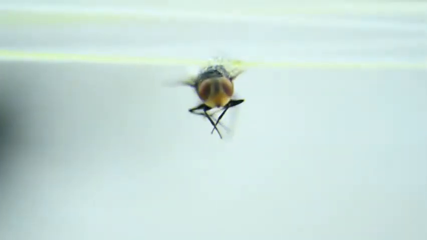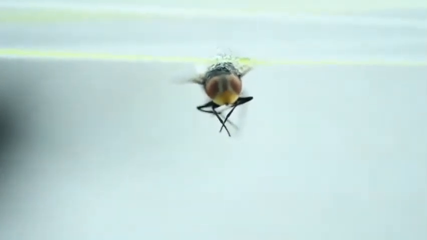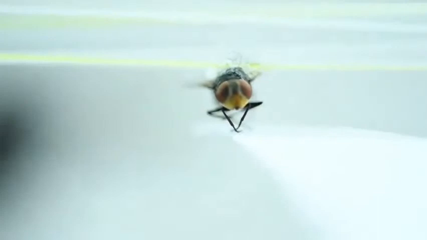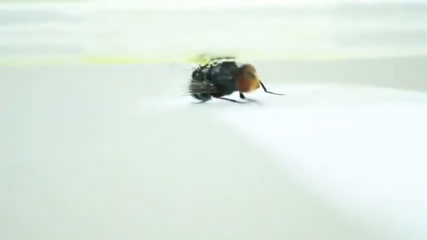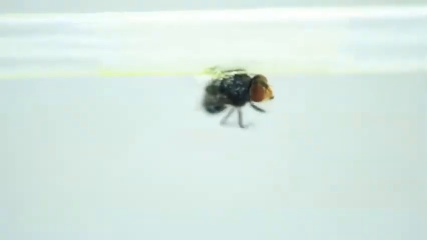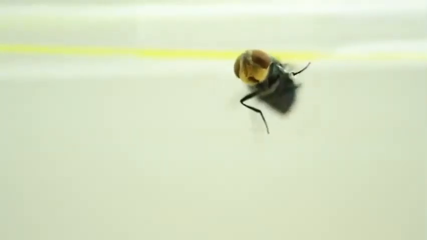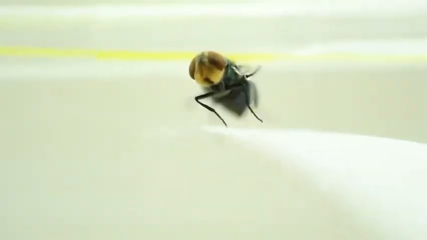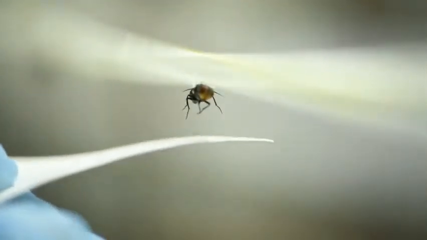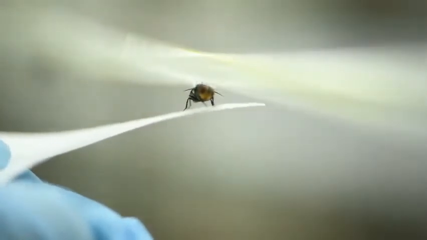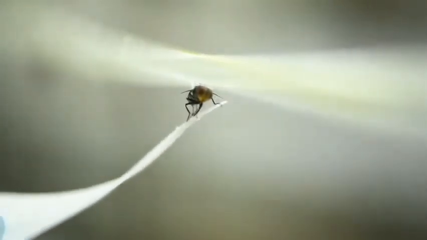Solution of 0.01 mole sucrose, individual 1, individual 2, individual 3, individual 4, individual 5.